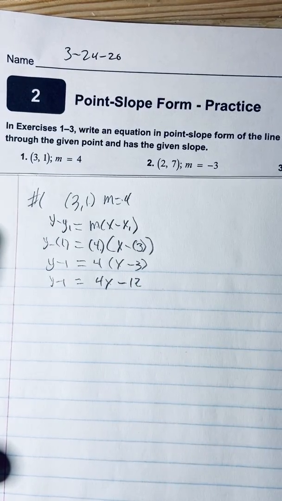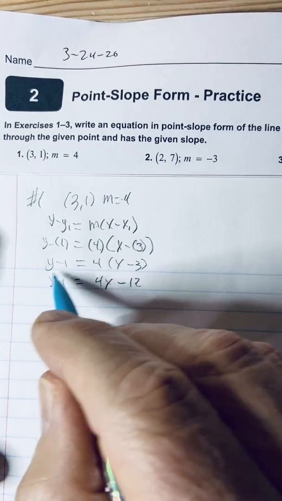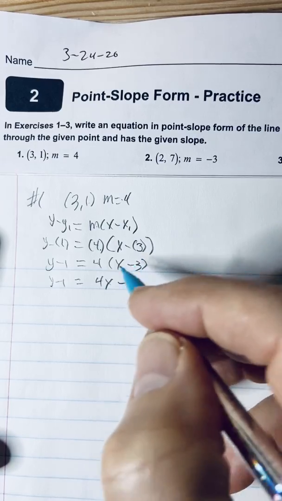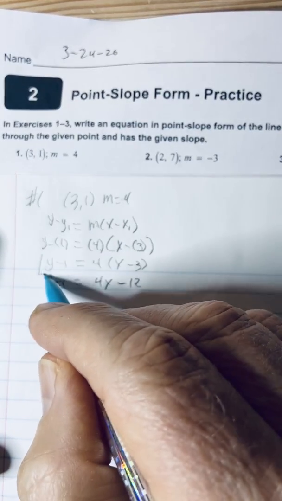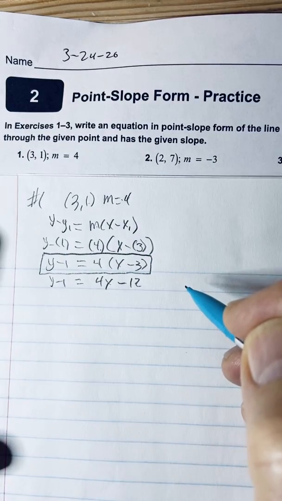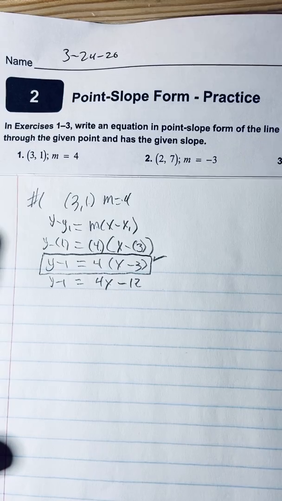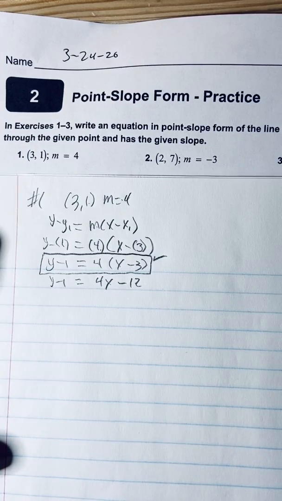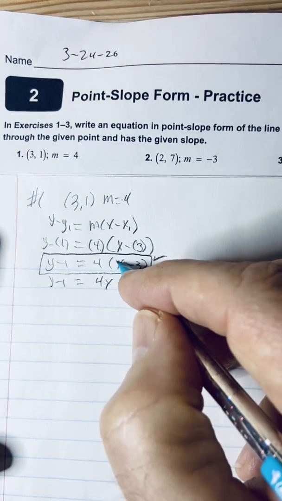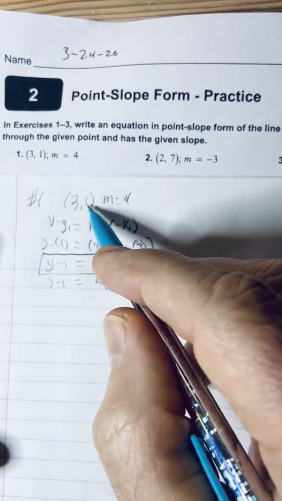And it says that I want an equation in point slope form. So I'm done at this point here. Some people say I'm done at this point right here. I like to go ahead and distribute, but that's sufficient for point slope. Since it's in the original format, I know this is a positive number and that's a positive number, just like when they started.